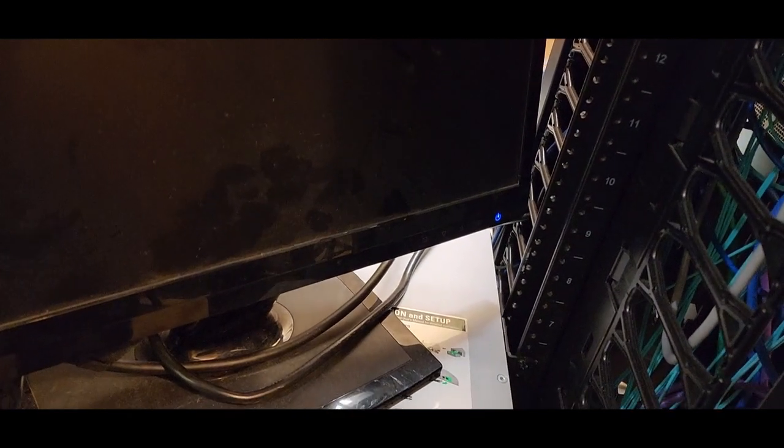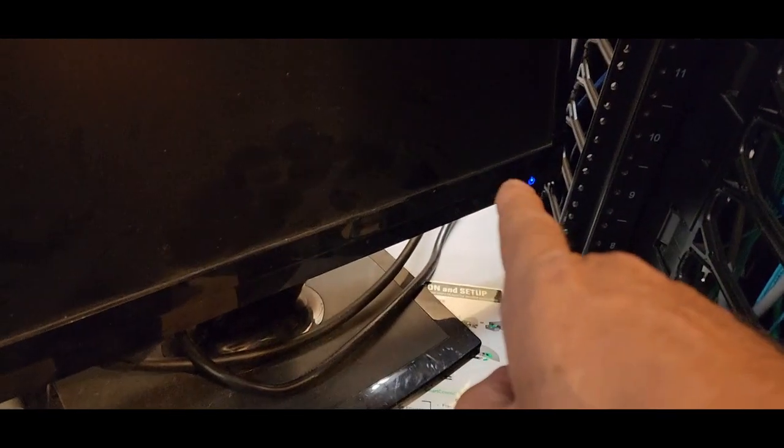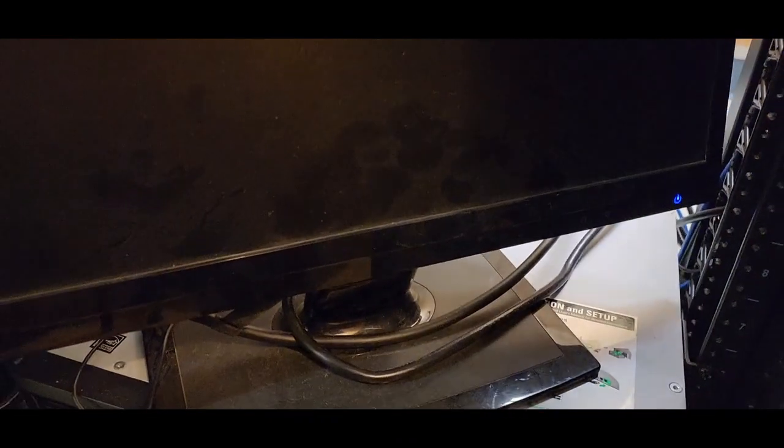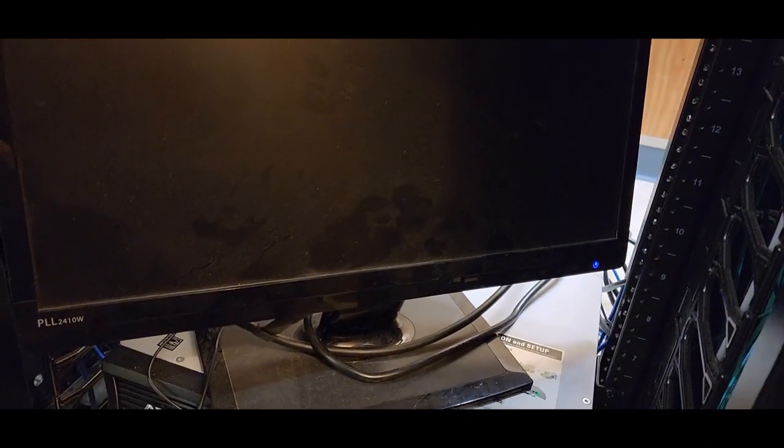You can see the light is blue on the monitor, but nothing's showing up. Ooh, probably because of all that dirt. No, one of the reasons for that is these types of devices aren't plug and play, so you have to power off the device, power it on, and capture it while it's coming up.